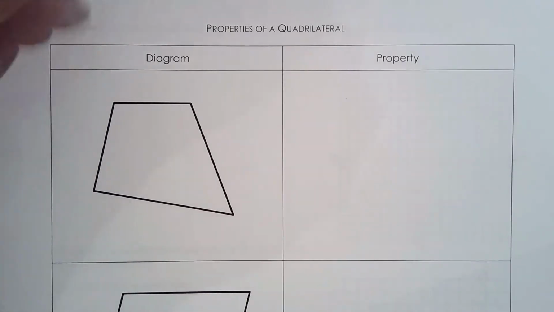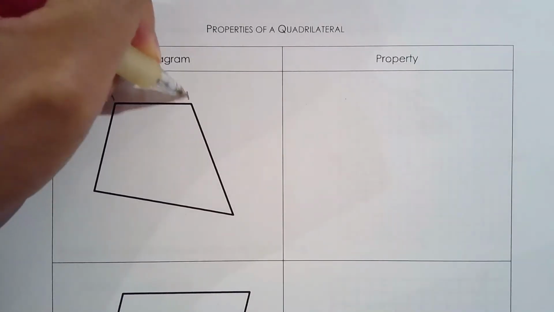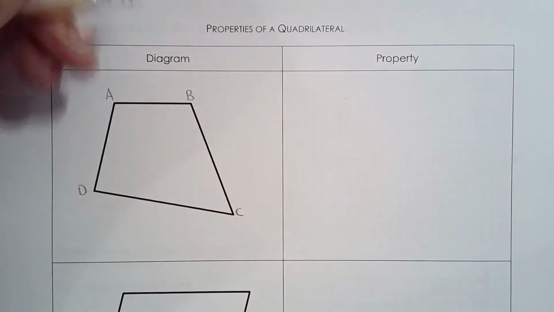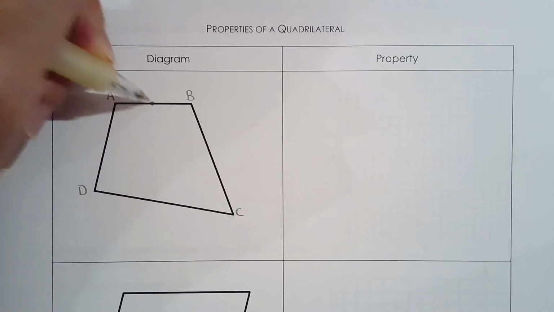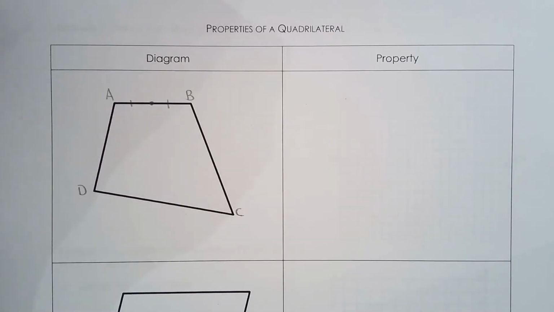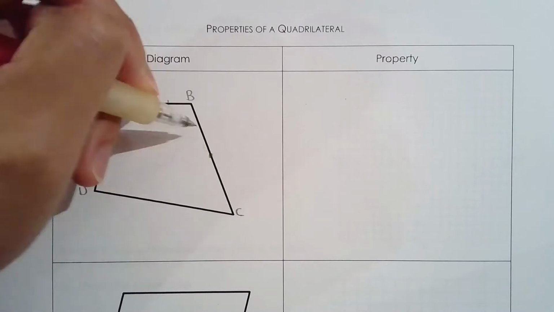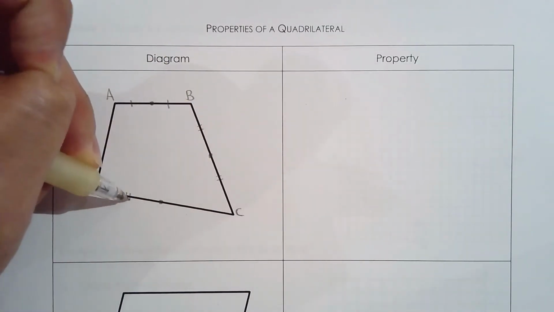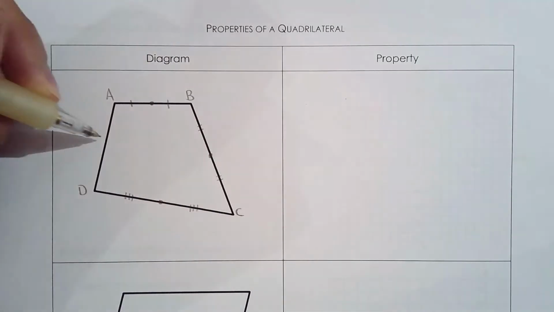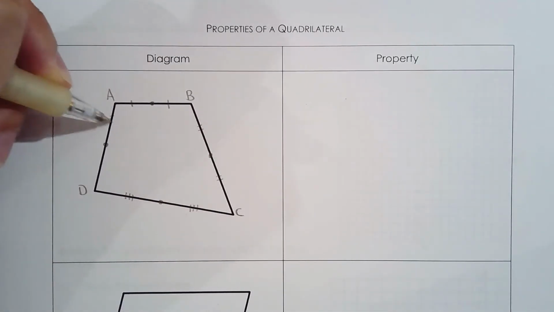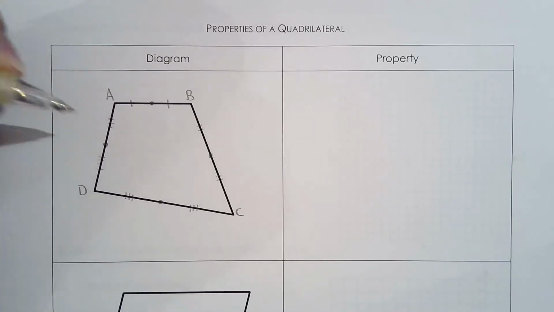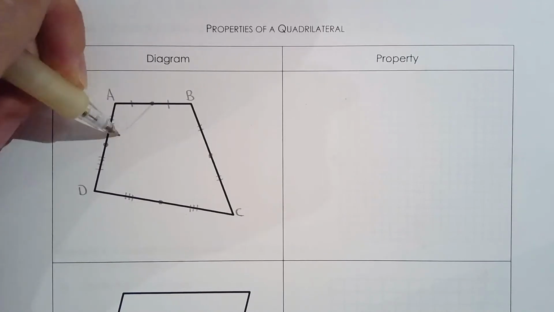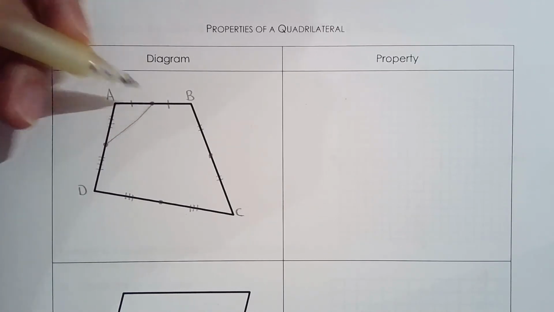I don't know if you remember it, but you know what? We're going to start with quadrilateral ABCD. Okay, we're going to have the midpoints of AB, the midpoint of BC, the midpoint of CD, and we're going to have the midpoint of AD. And what we are going to do is join the midpoints of the adjacent sides.